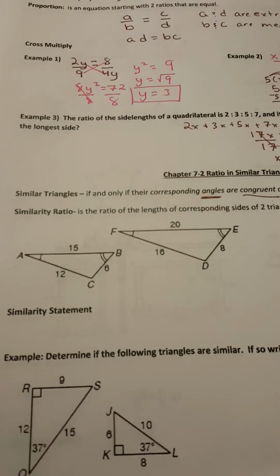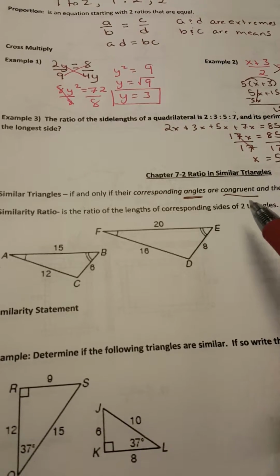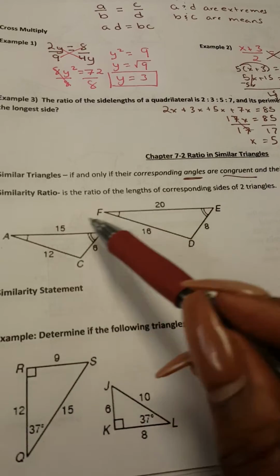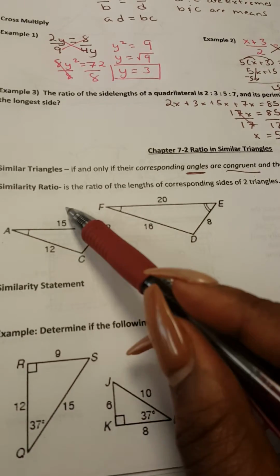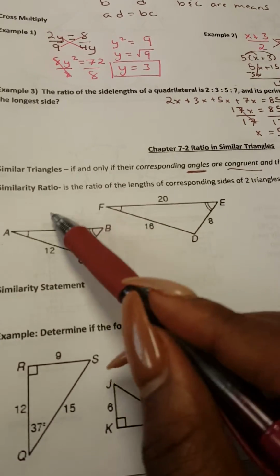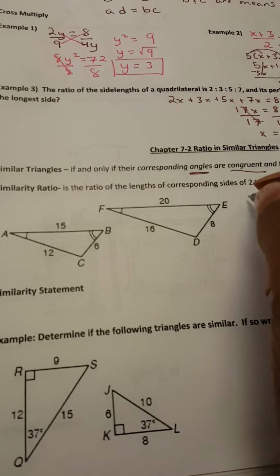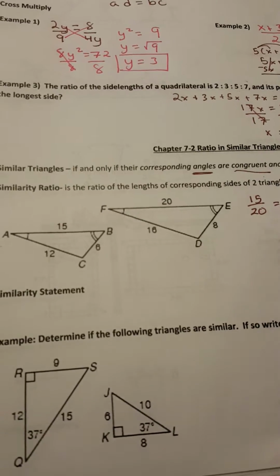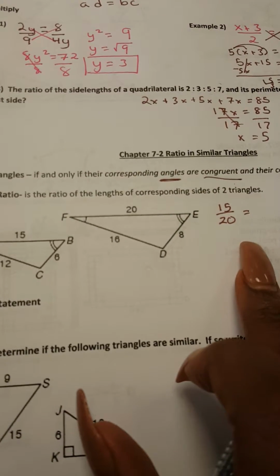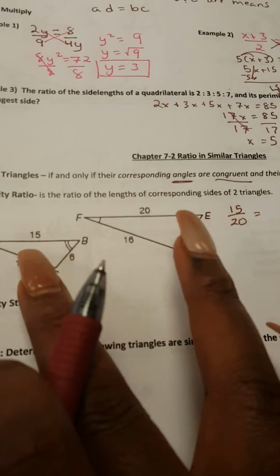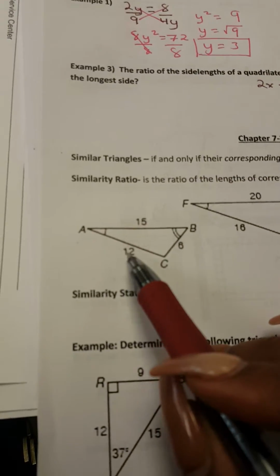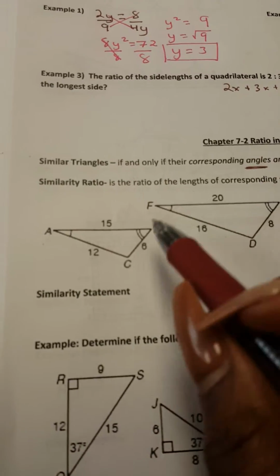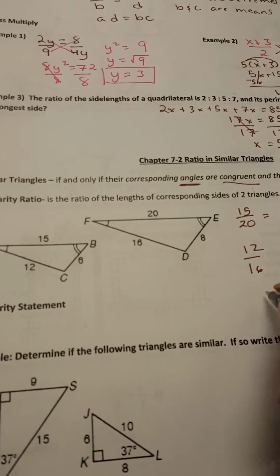The similarity ratio is the ratio of the lengths of the corresponding sides of two triangles. For example, on this one here, let's look at this side. I have a 15 and a 20. I would take 15 and 20 to see if I have a similarity ratio. I would do 12 and 16. And I would do 6 and 8.